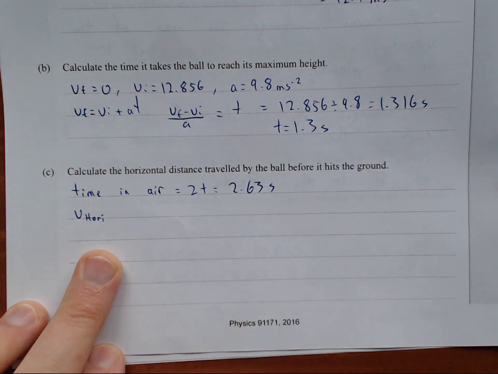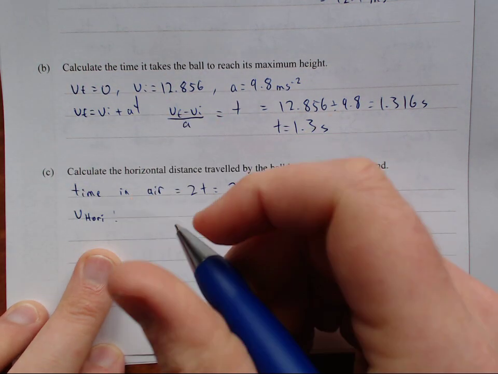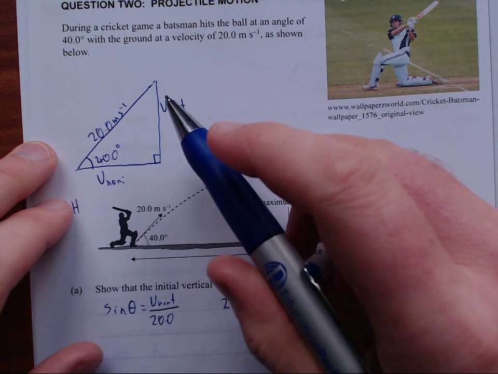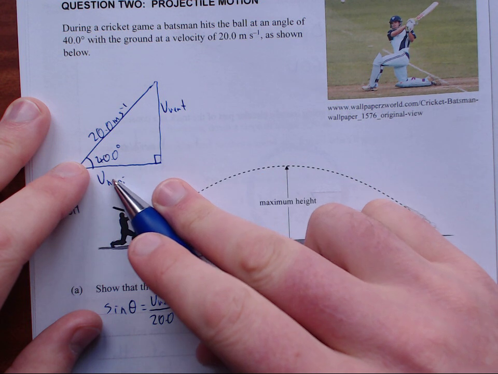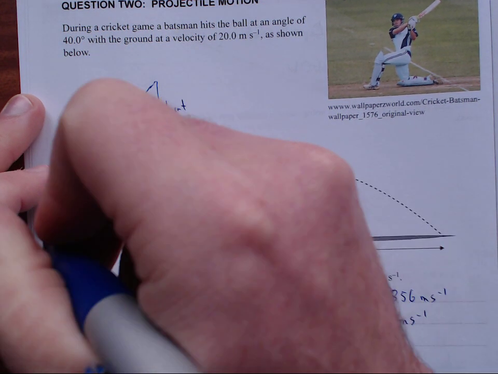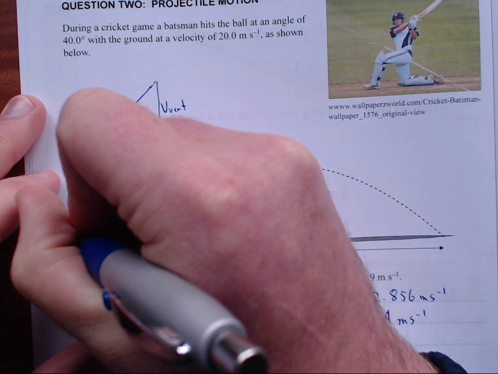Horizontal equals, okay, back to our triangle. We have the hypotenuse, we're trying to work out the adjacent, so we're going to use cos.